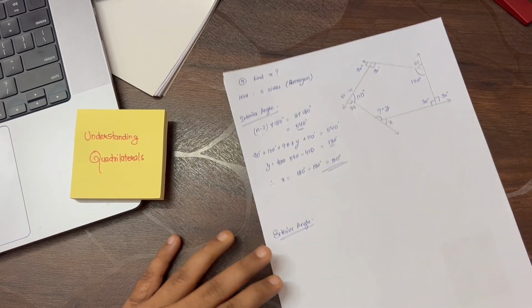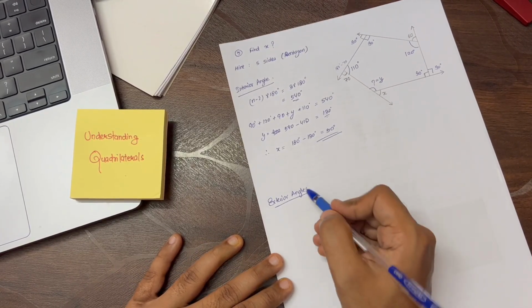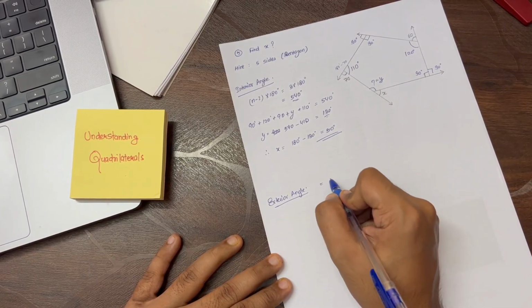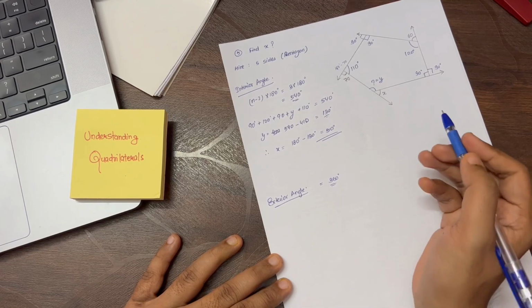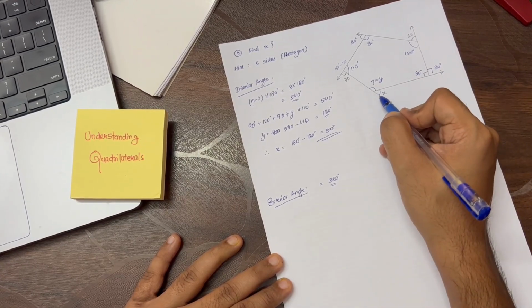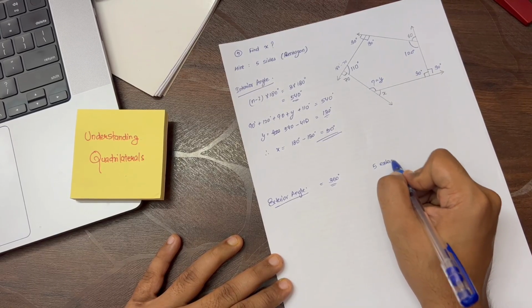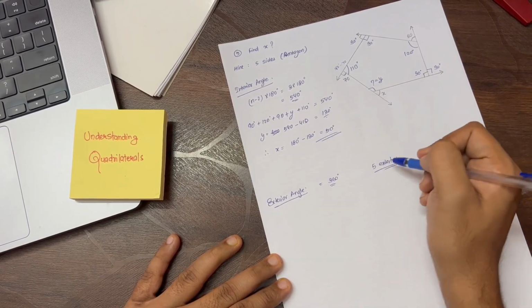Now let's try the exterior angle approach. We know that in any polygon, the sum of all the exterior angles is equal to 360 degrees. Here we have to find this exterior angle, and we should have 5 exterior angles for this pentagon as it has 5 sides.